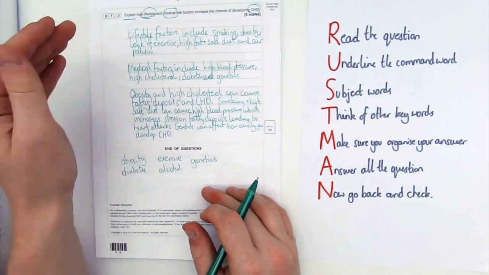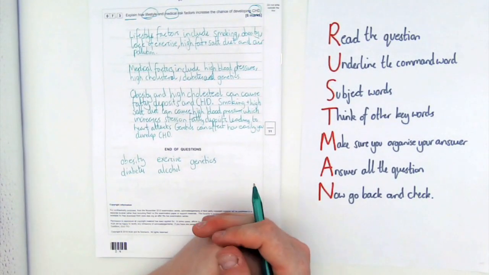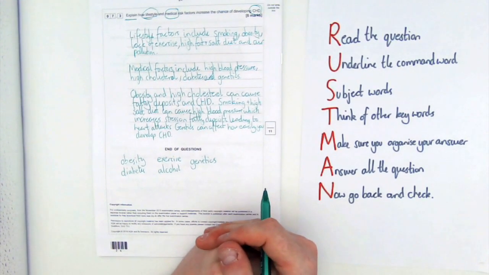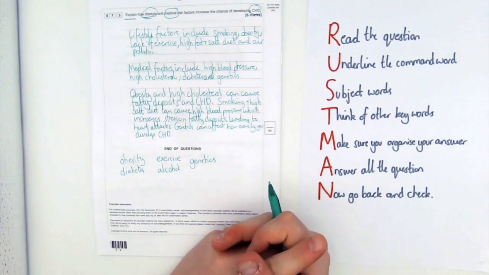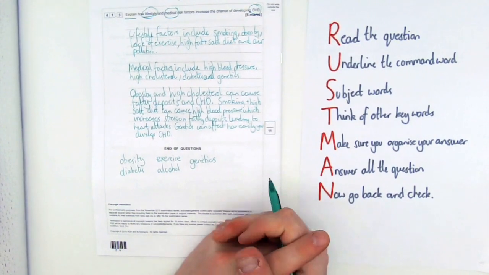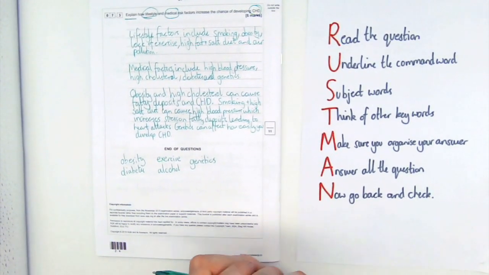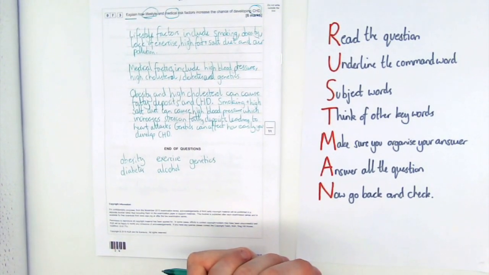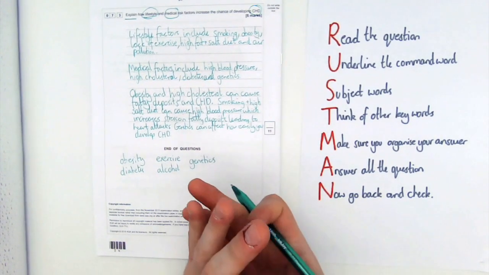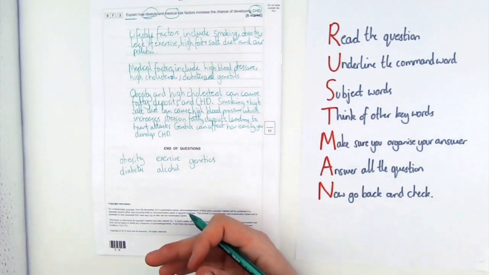So just reading back, lifestyle factors include smoking, obesity, lack of exercise, high fat and salt diet, and air pollution. Medical factors include high blood pressure, high cholesterol, diabetes, and genetics. Obesity and high cholesterol can cause fatty deposits and coronary heart disease. Smoking and high salt diet can cause high blood pressure, which increases stress on fatty deposits, leading to heart attacks. Genetics can affect how easily you develop coronary heart disease. Again, it's not the best answer.